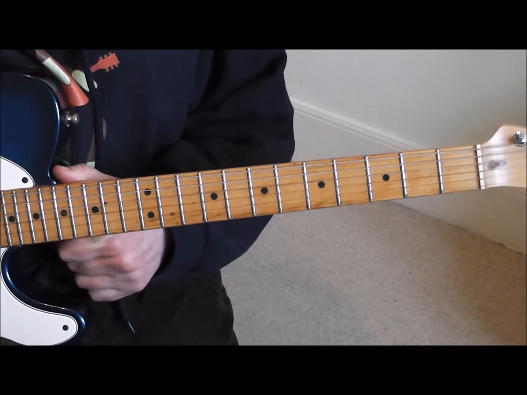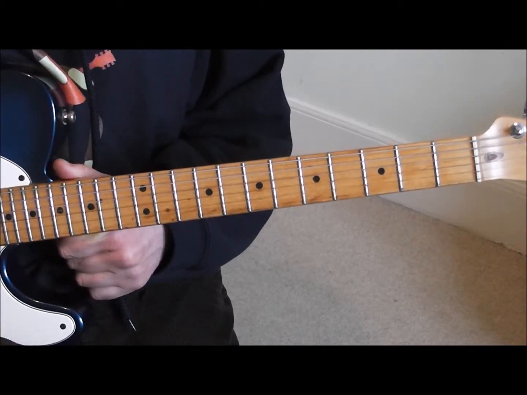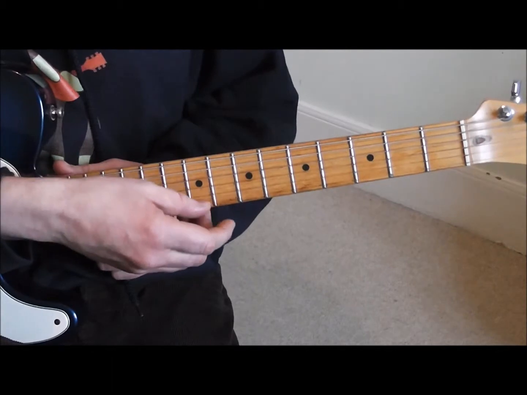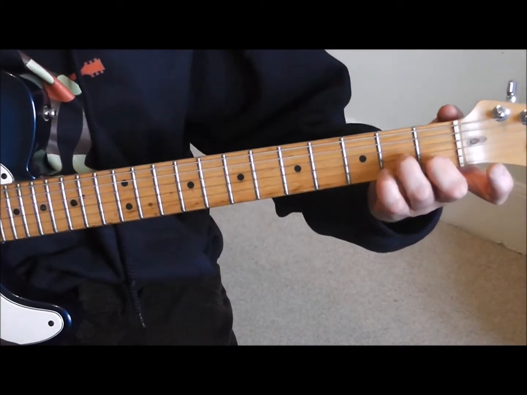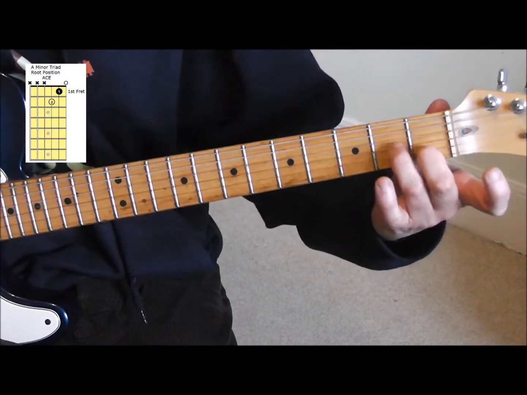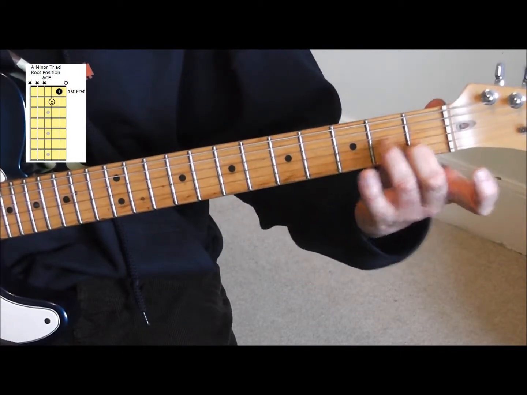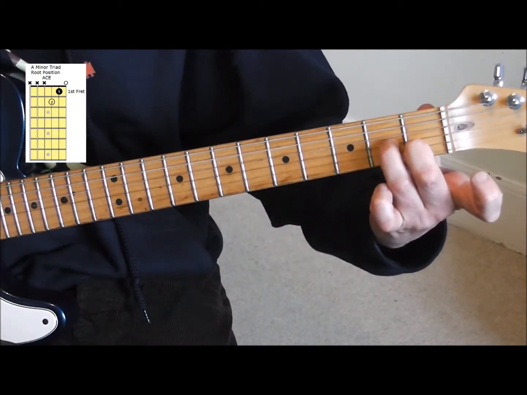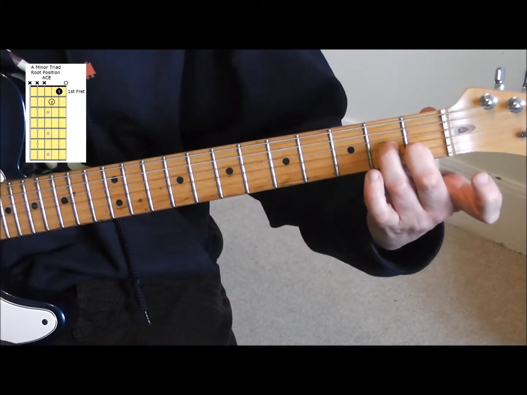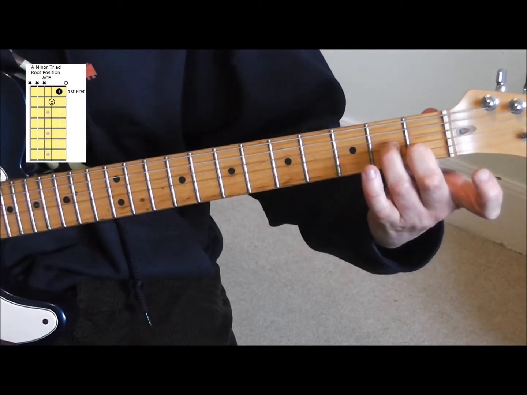Okay, and the first set of triads we're going to be playing on the top three strings, so the third, second and first string. The first shape is what we call the root position, where the root note, in this case the A, is actually on the bottom of the chord. Okay, so that shape looks like that. Okay, so we've got A, C and E.